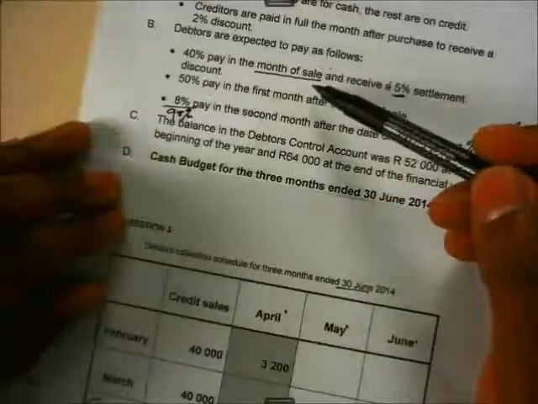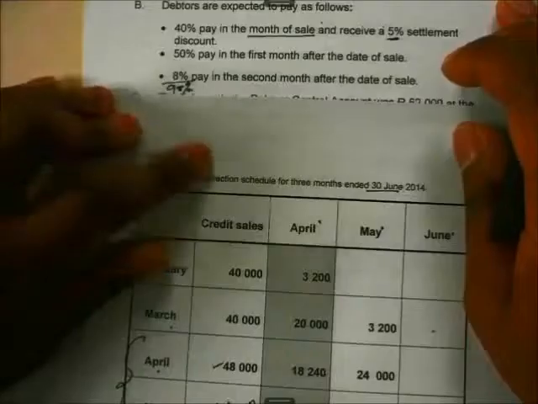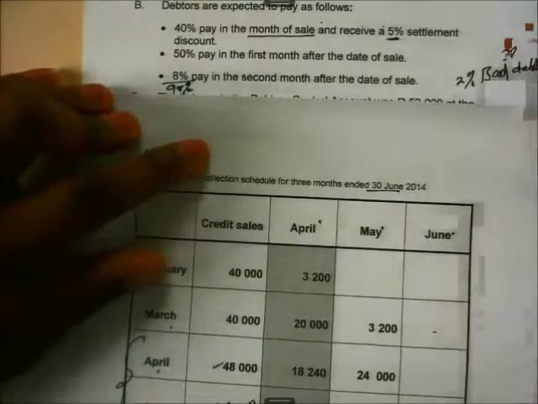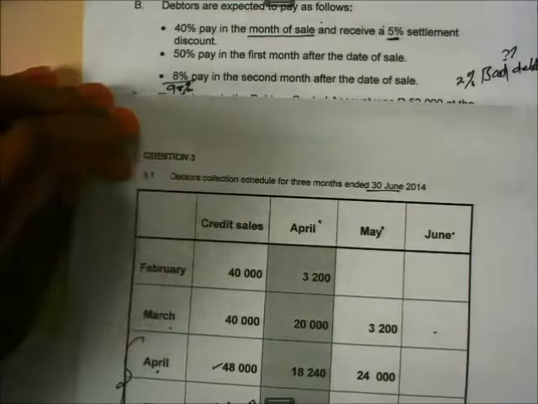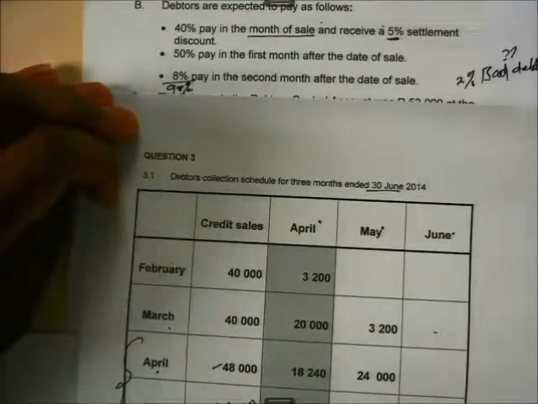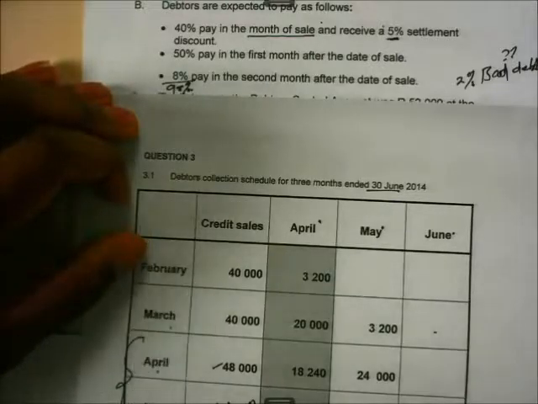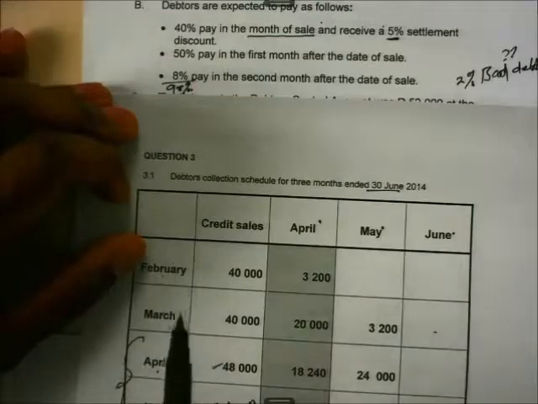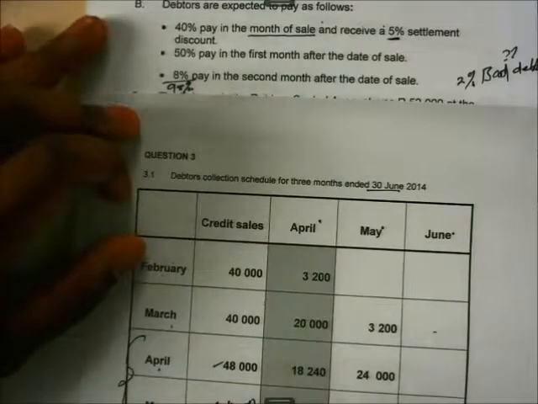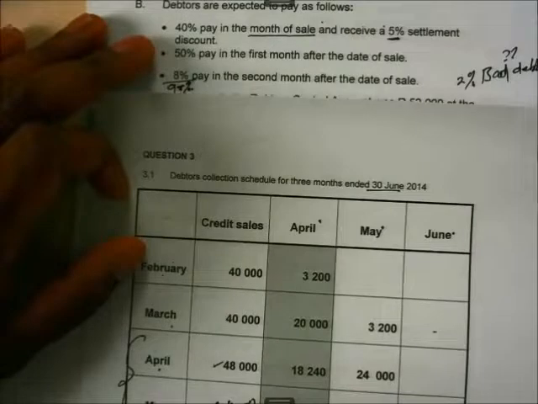Debtors are expected to pay as follows: 40% in the same month, 50% after 1 month, and 8% after 2 months. Right. When you take the credit sales for February, same month would be February, after 1 month would be March, after 2 months will be April.